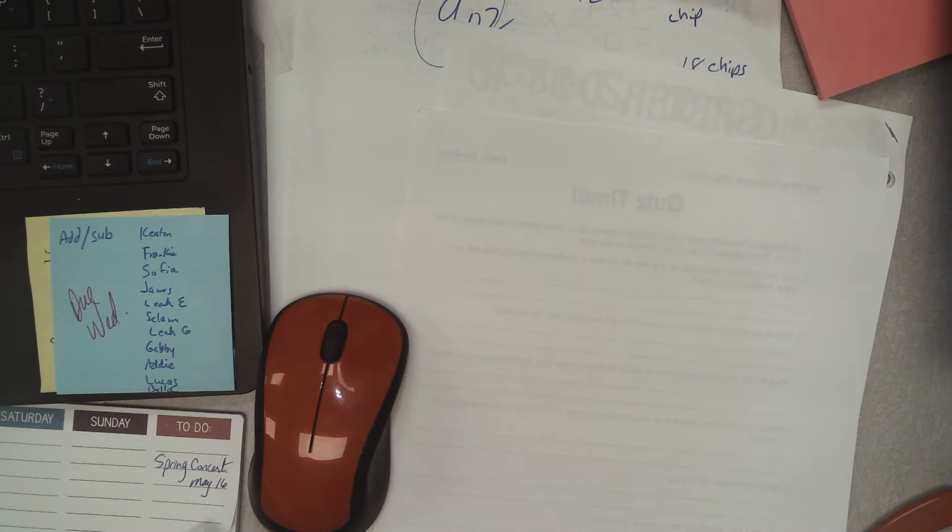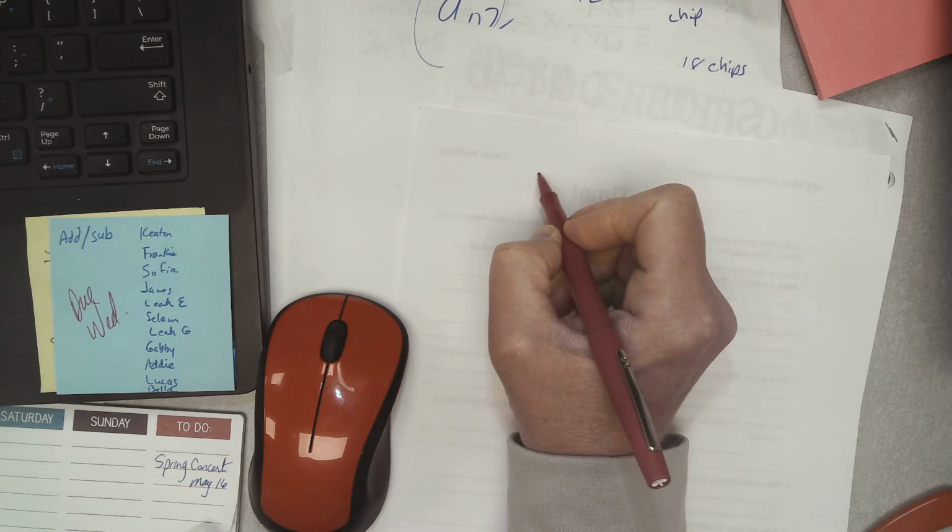Oh my goodness sakes. Okay, so we have 90. Wow, we should not have any murmuring around.